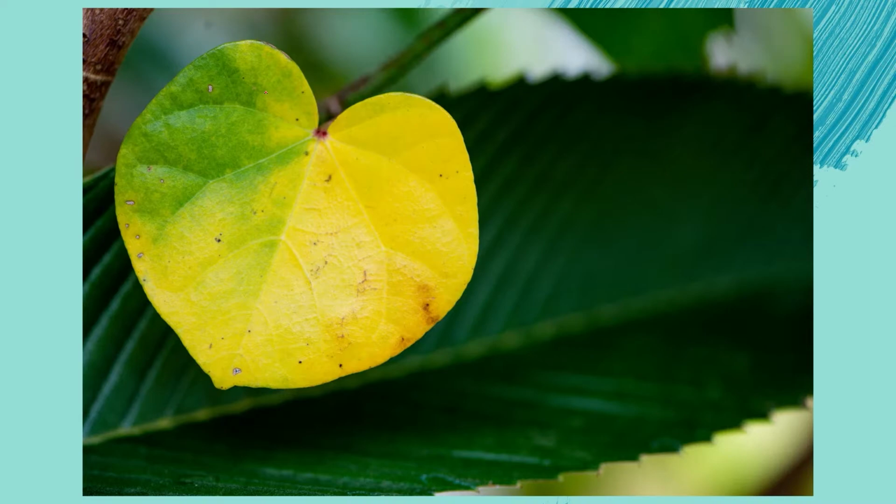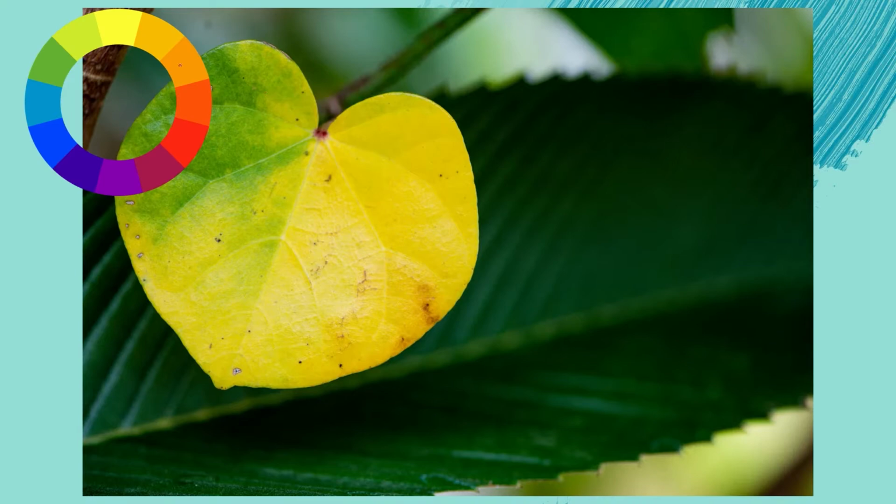Okay, this one is definitely a better example of analogous, because we're dealing with yellow, green, and green for sure. Nothing else in this photo really stands out for any other color, so this is a solid three-colored analogous photo.